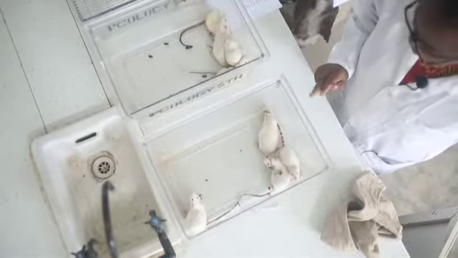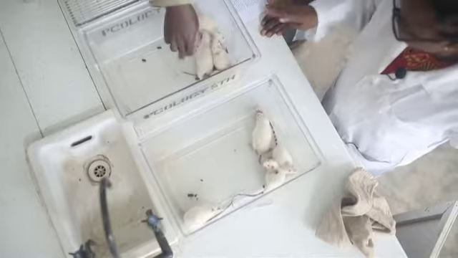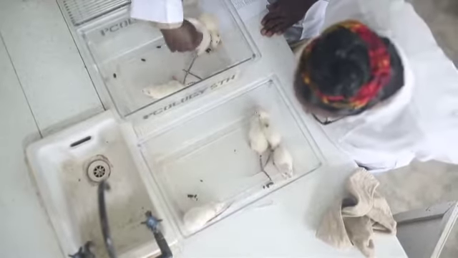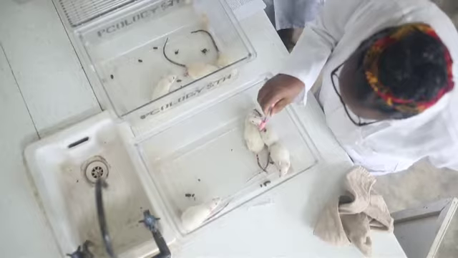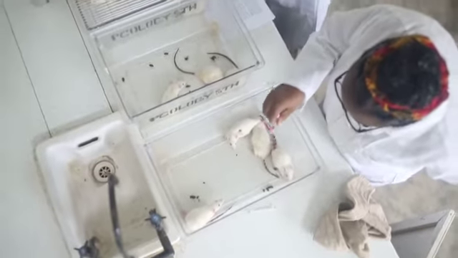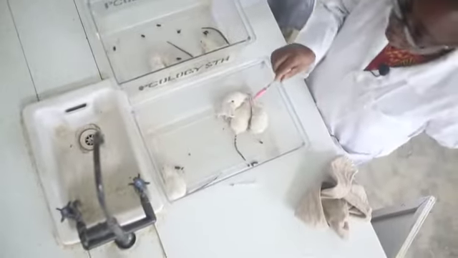This is the female cage. You can administer these ones without talking to them. You can see the hind limbs are stretched behind. You can see this is as a result of paralysis of skeletal muscles.